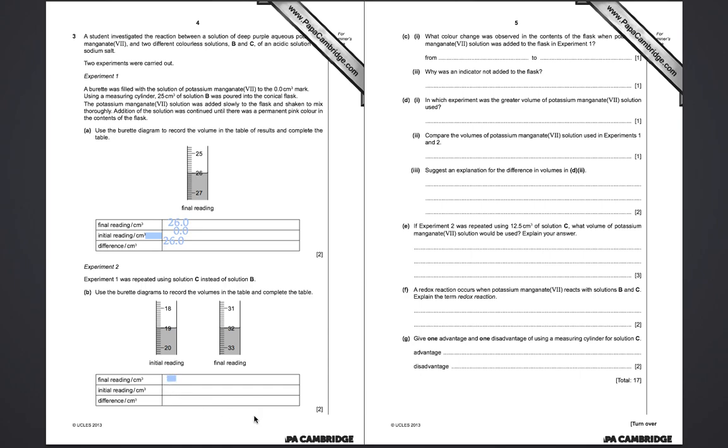So the final reading is 42 and the initial reading is 19. And the difference is, even though you can calculate it by a scientific calculator, I like to calculate it just like that. It's 13.